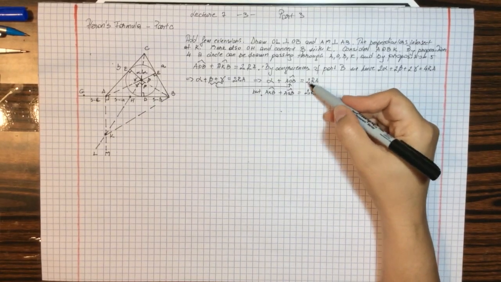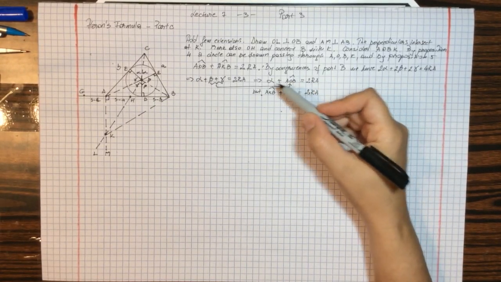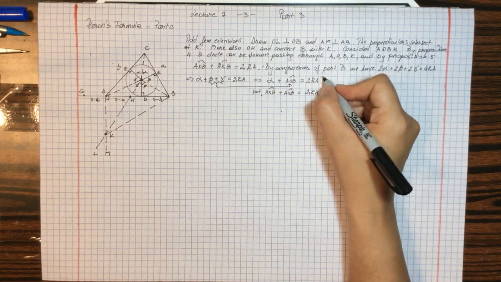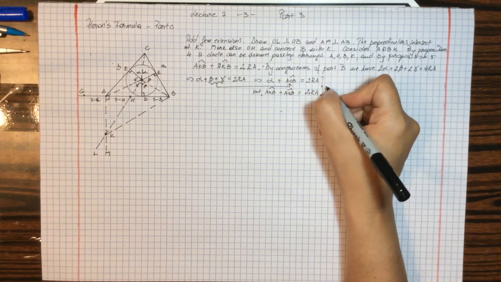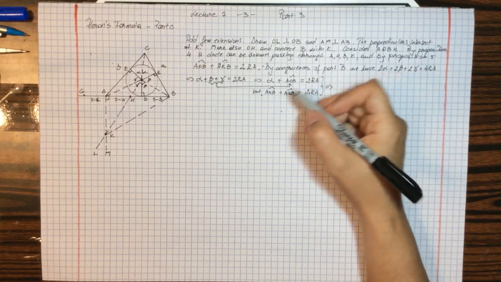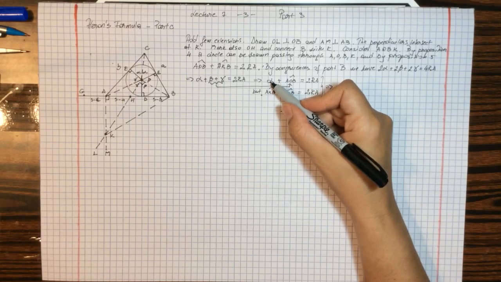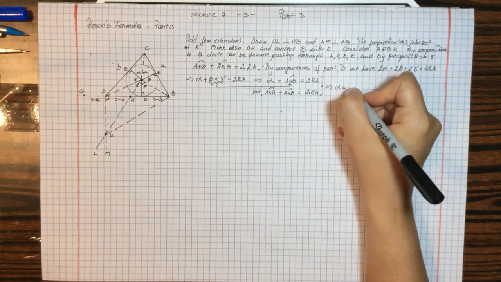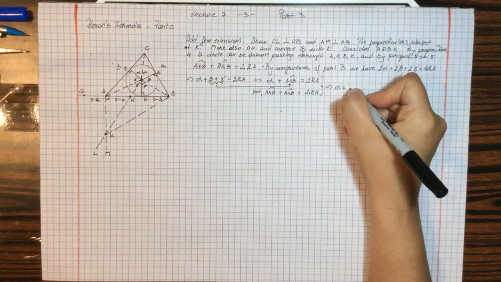So if we subtract from equals, the leftovers will also be equal. This is by one of those common notions that we talked about. So this would mean that angle AKB is equal to the angle alpha, or alpha is equal to angle AKB.